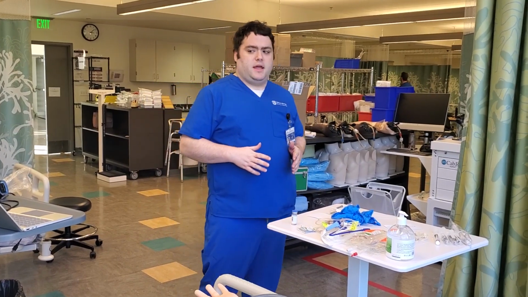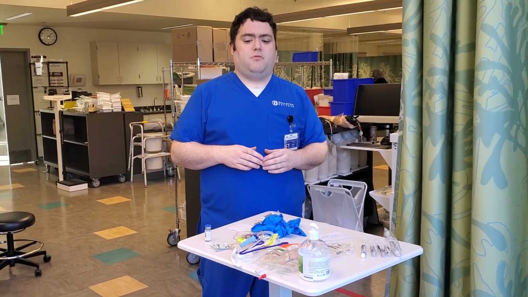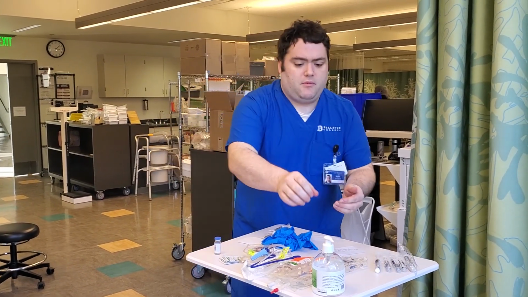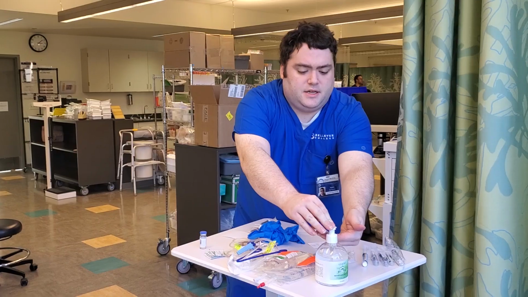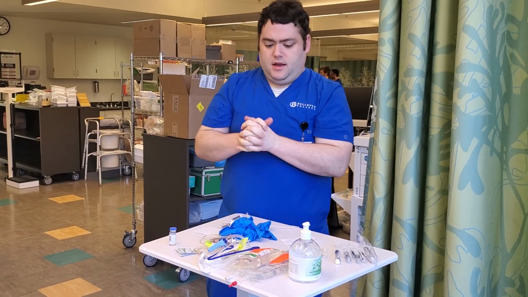So now we're going to go ahead and set up. Say we're in the medication room right now and I've gathered everything I need. I'm going to first perform some hand hygiene, and we have all of the meds here.